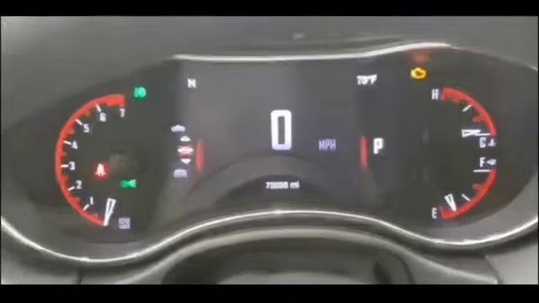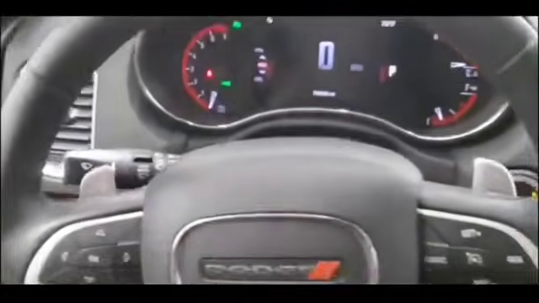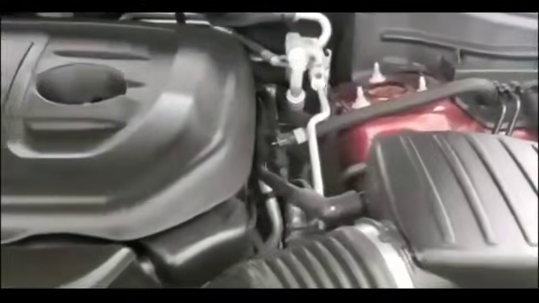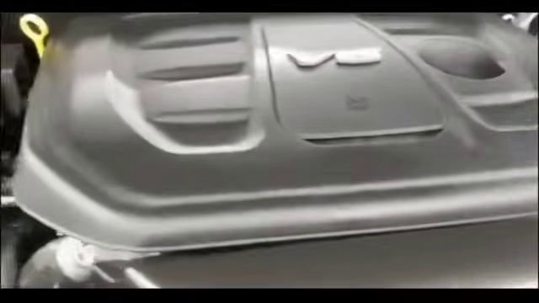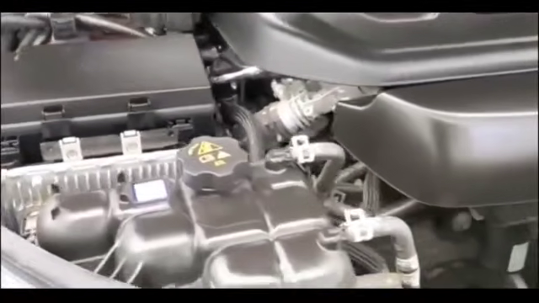Now, particularly with newer vehicles, the ECM, the TCM, the ECU, all those modules play a significant part in how your vehicle operates, how your engine operates, how your transmission operates.